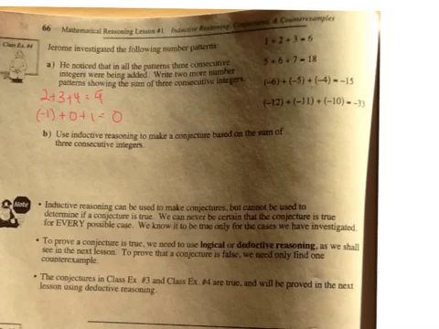Use inductive reasoning to make a conjecture based on the sum of 3 consecutive integers. Well, look at the middle number in each of them. Okay, 2, 6, minus 5, minus 11. Multiply each one of those by 3. So 2 times 3 is equal to 6. 6 times 3 equals 18. 3 times minus 5 is negative 15. And negative 11 times 3 is equal to negative 33. So using inductive reasoning to make a conjecture.